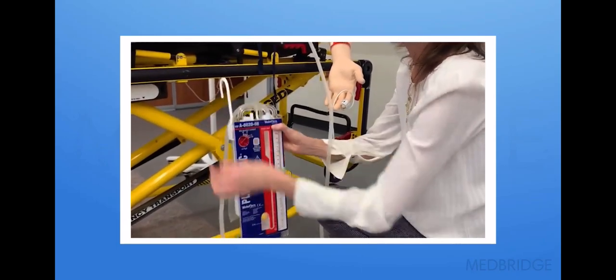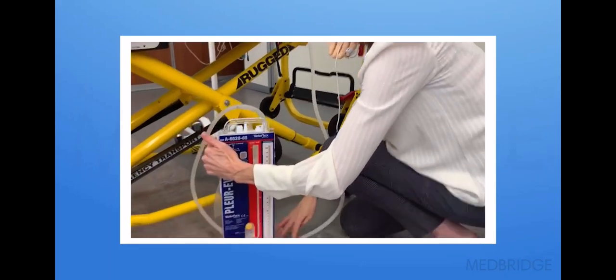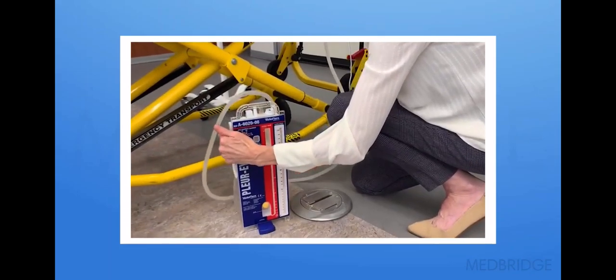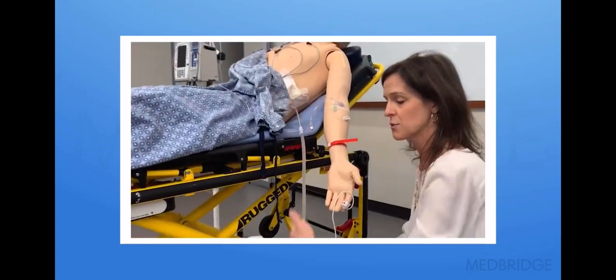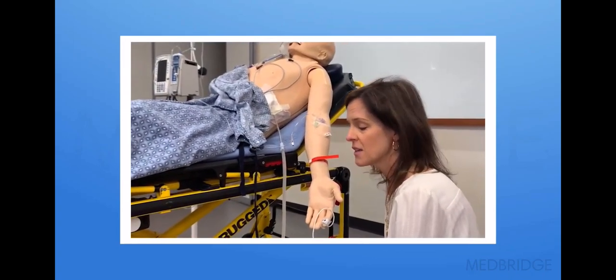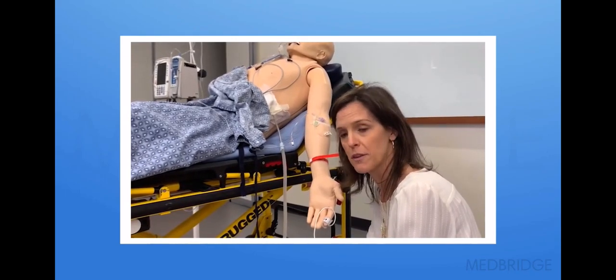You just want to make sure when you're finished with mobility that you turn this back out to set it down so it doesn't tip. The other important thing is to make sure you keep this below the level of insertion because it's using gravity to drain. Sometimes these are connected to suction, and if so, you would need to bring a portable suction with you.